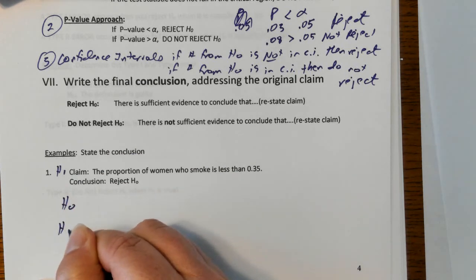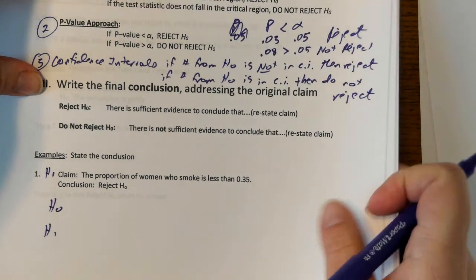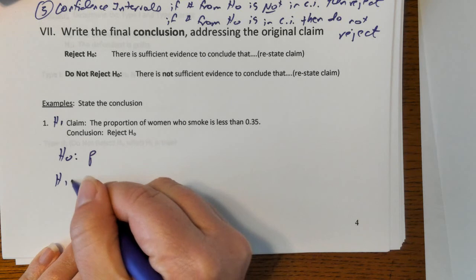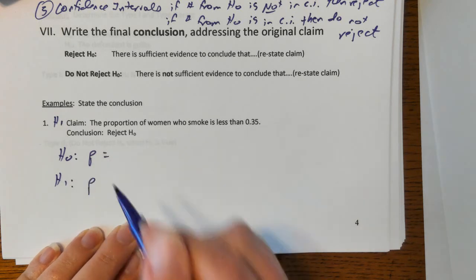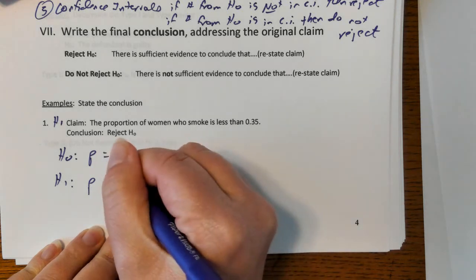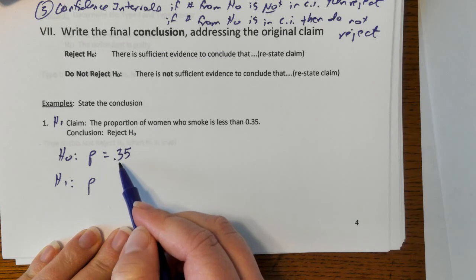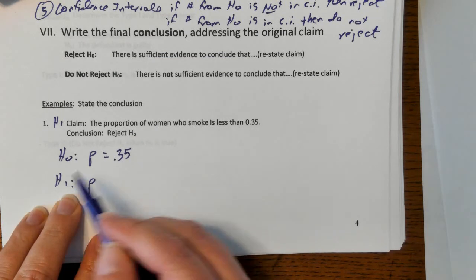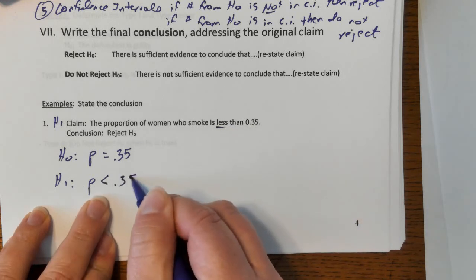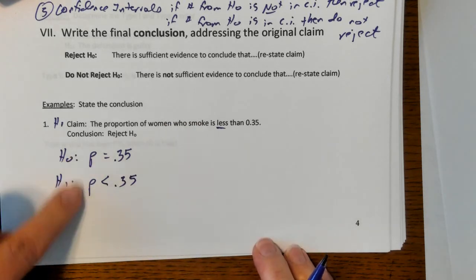Let's rewrite just so we can organize our thoughts. Proportion, so these are going to be P's. Null always has to have the equal. My null is that the proportion of women who smoke is equal to 0.35. My alternative is that the proportion of women who smoke is less than 0.35. So by seeing this claim, I know this was the null and this was the alternative.